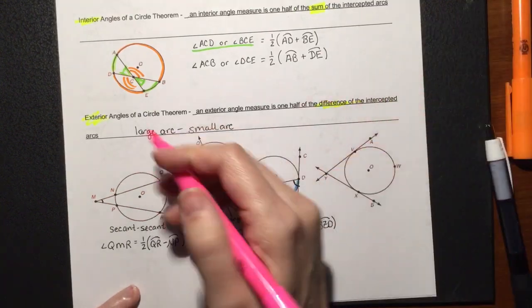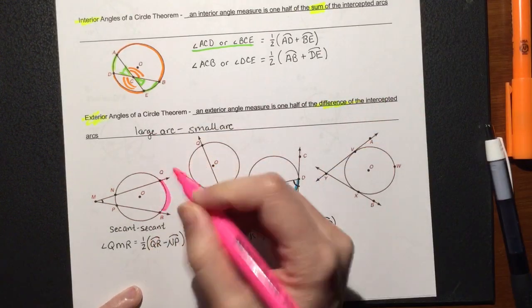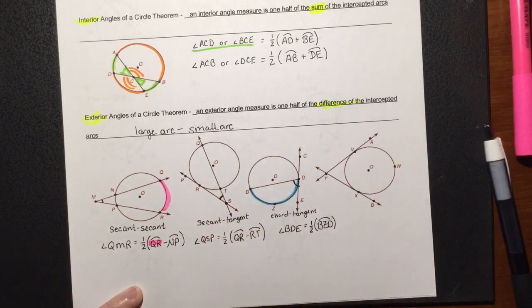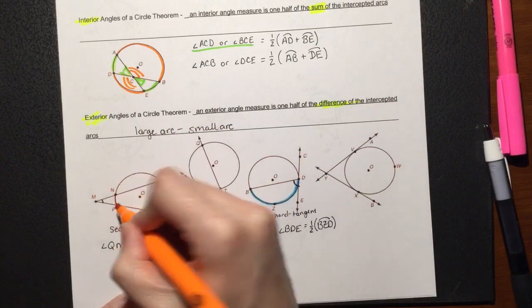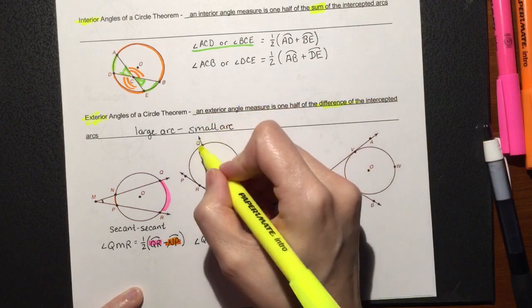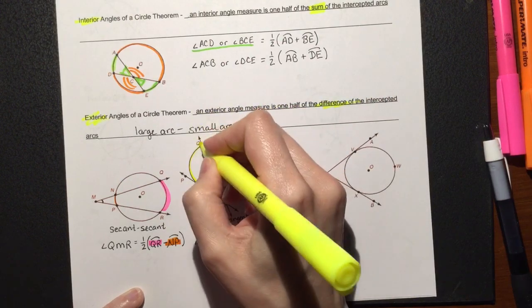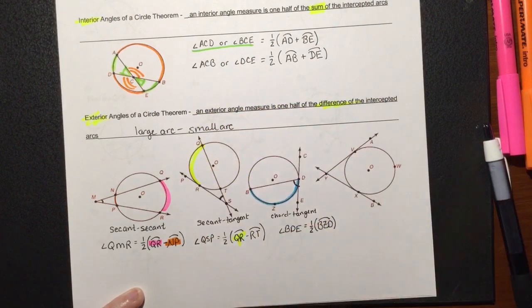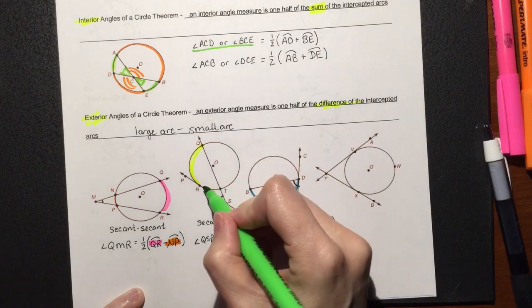So to go back through, it's going to be that arc minus this arc, and then big arc minus small arc.